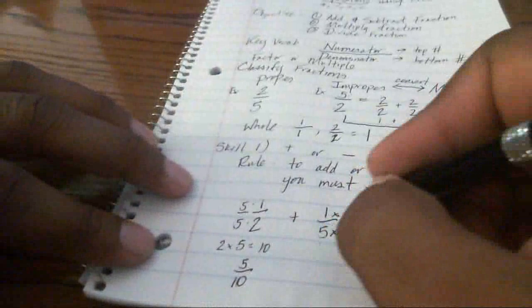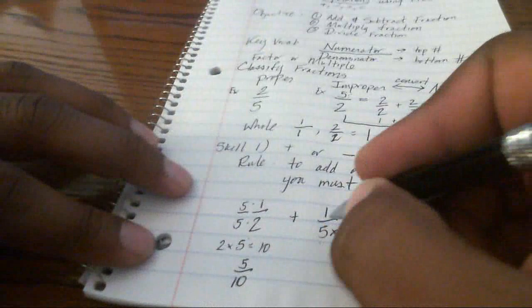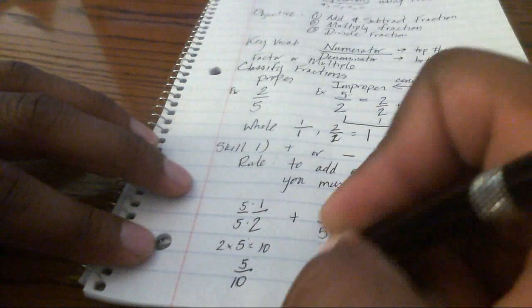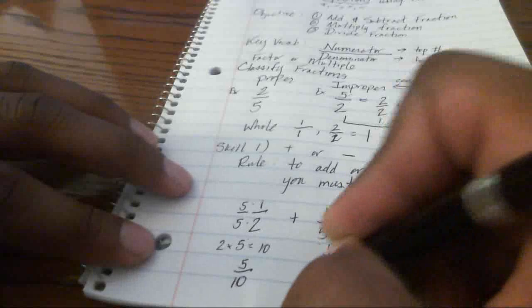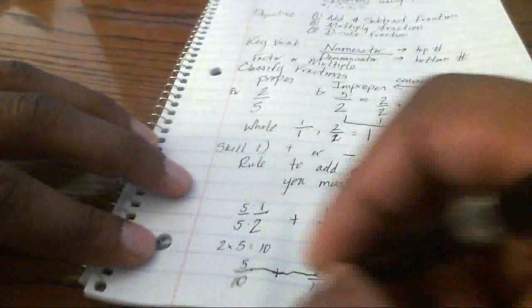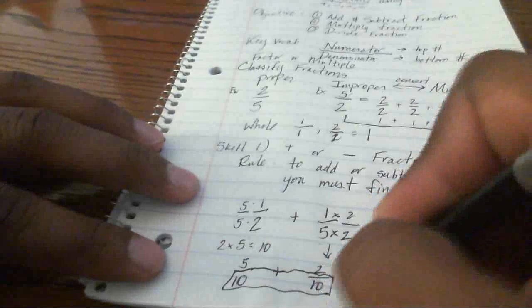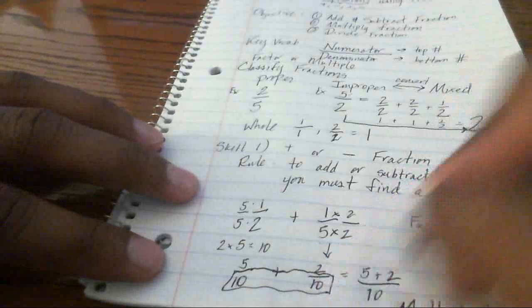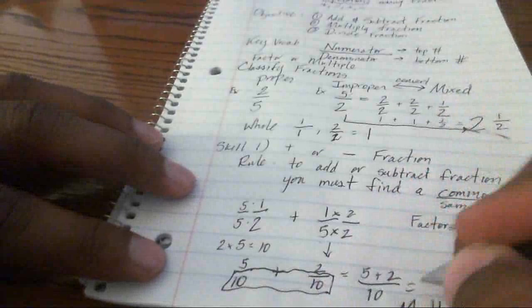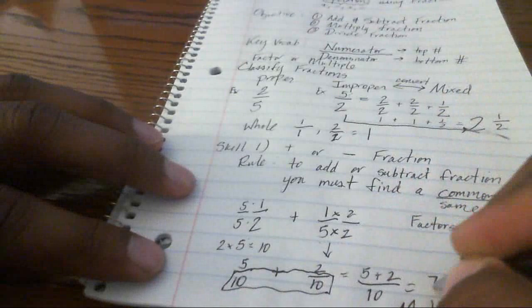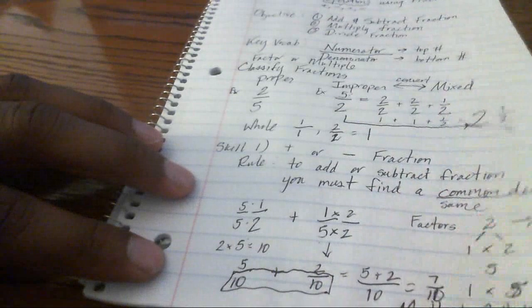So I have to use the whole number 2 over 2 and then find an equivalent fraction, which is 2 over 10. Now that they both have the same denominators, I can add the two equivalent fraction numerators together and find that adding 1/2 plus 1/5 equals 7/10. And that's my final answer.